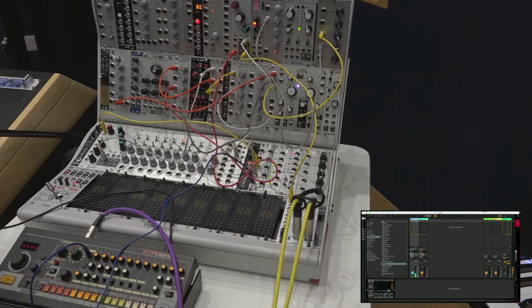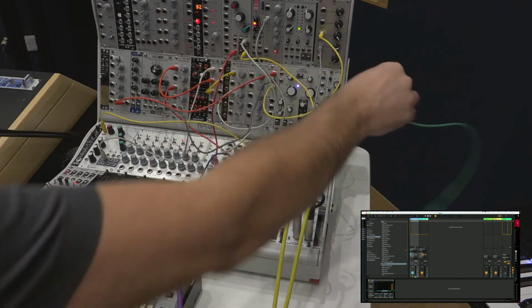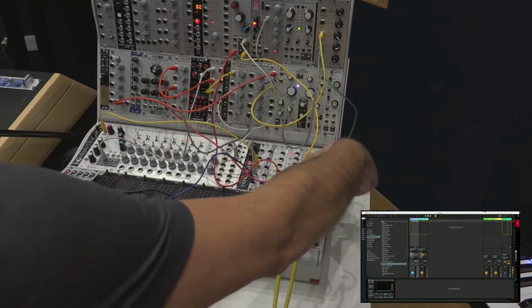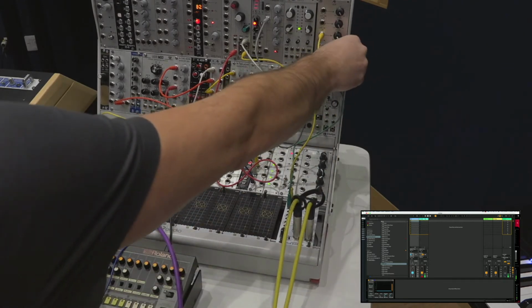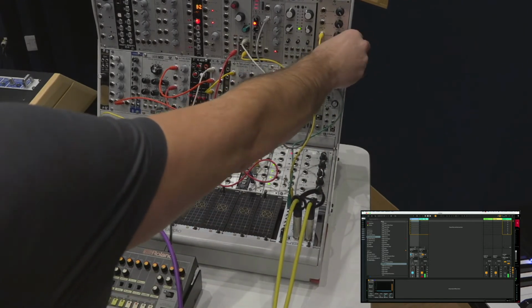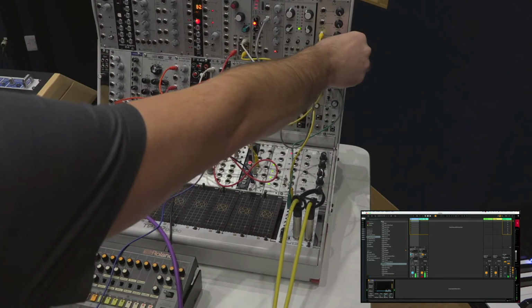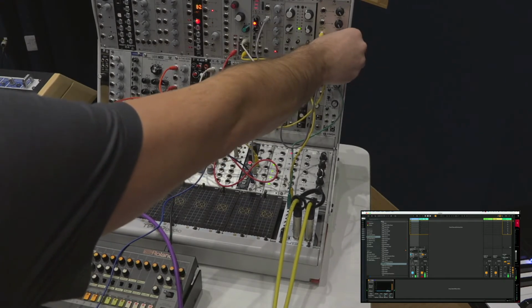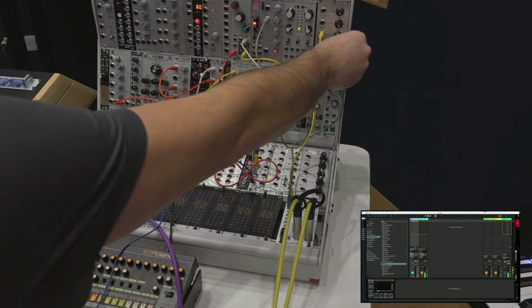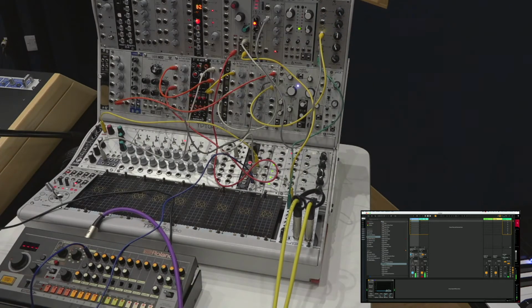And then if I listen to the output, I've got that noise and that noise. So kind of noise and a clang. Right.